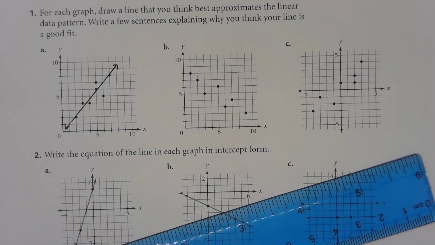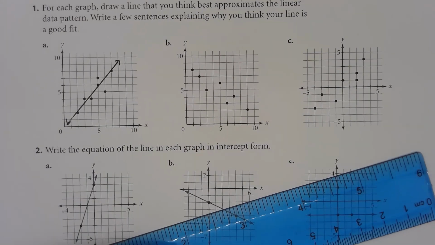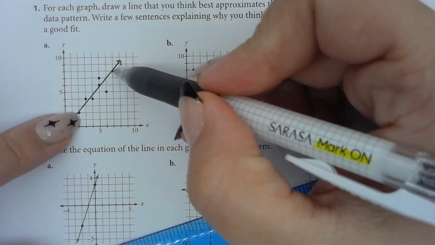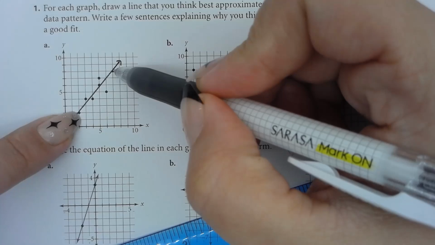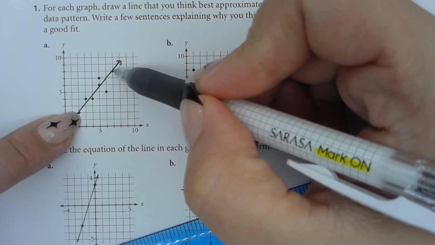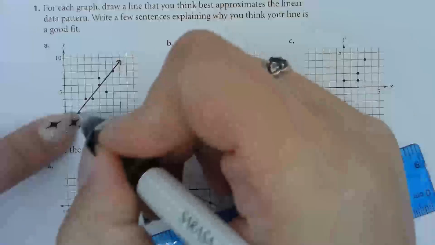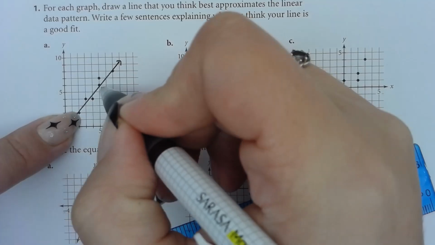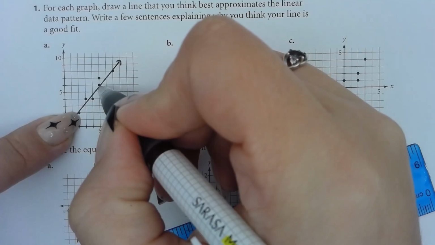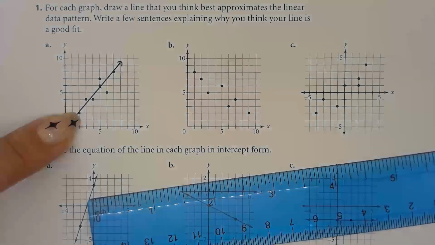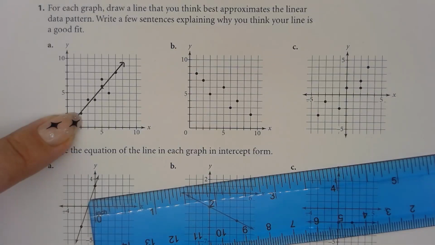Through the data, your goal is to go through the points. So I went through these 2 dots. Any questions? I picked these 2 because I have 2 on top, 2 on the bottom, with a third one barely hitting the line. It was just a better fit.